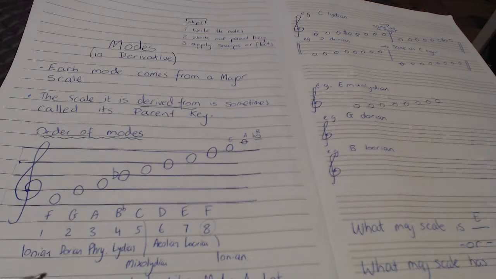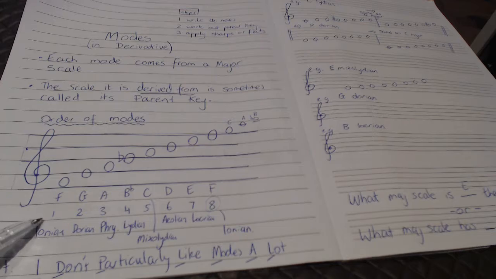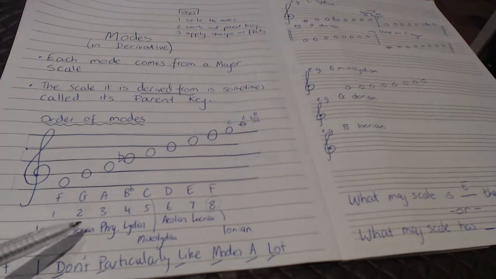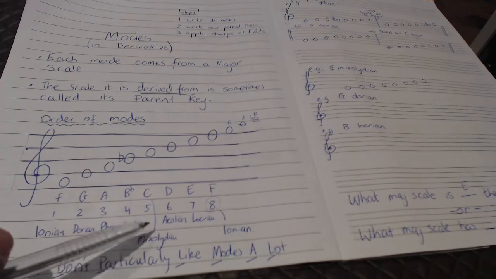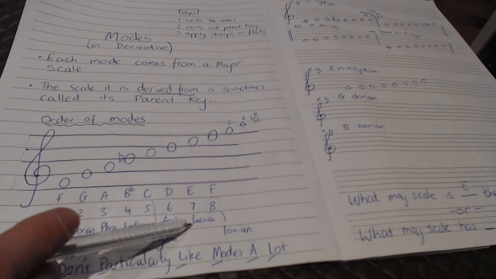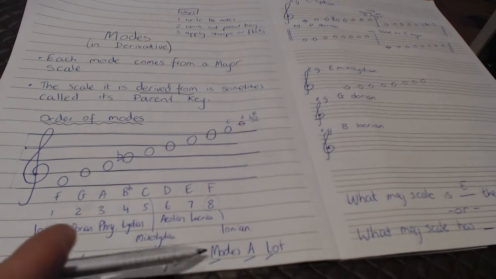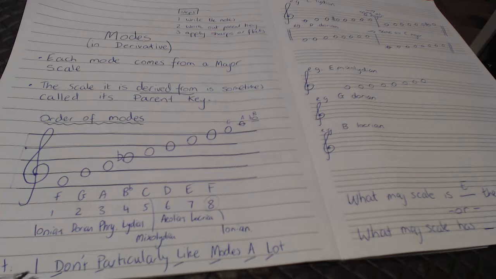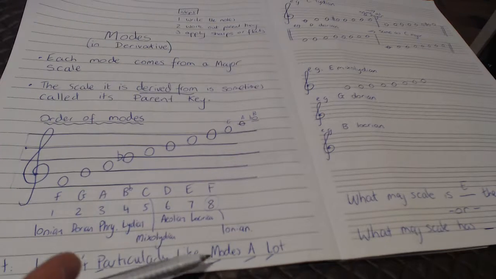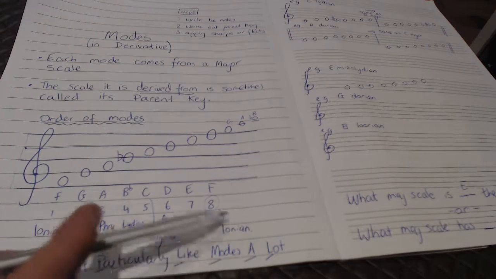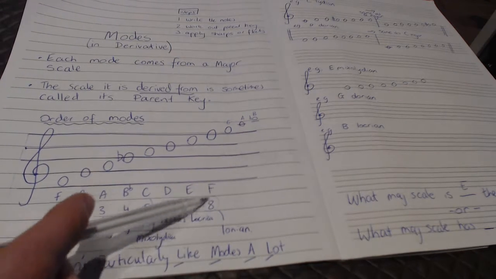So we can see we've got first note Ionian, Dorian, Phrygian, Lydian, Mixolydian, Aeolian, and Locrian. An acronym to help us remember the order of modes is "I don't particularly like modes a lot." The I for Ionian, D for Dorian, P for Phrygian, L for Lydian, M for Mixolydian, A for Aeolian, L for Locrian, and then we're back to Ionian again.